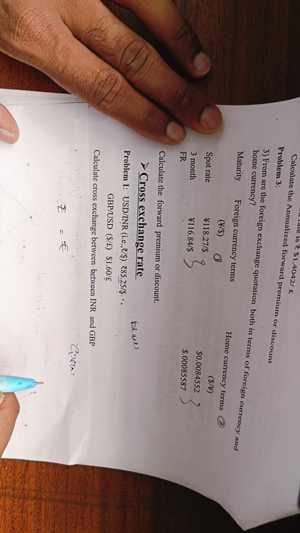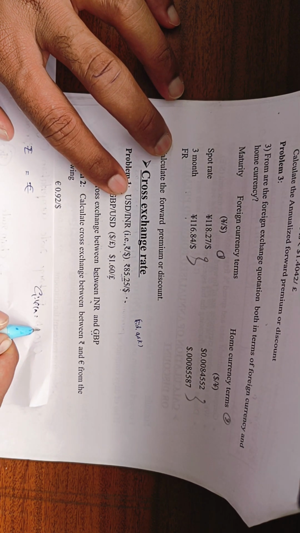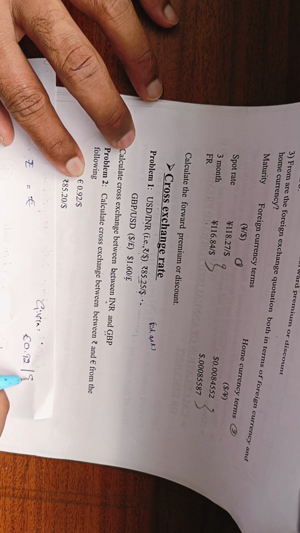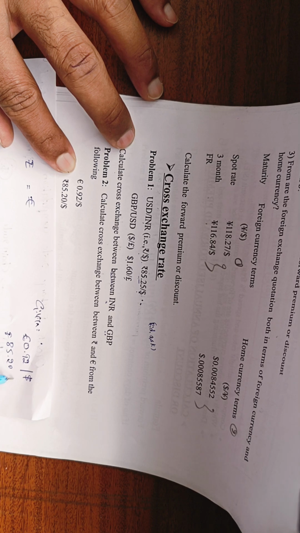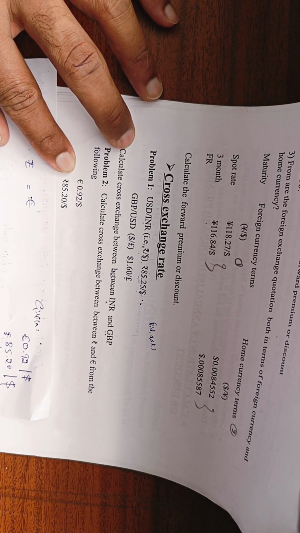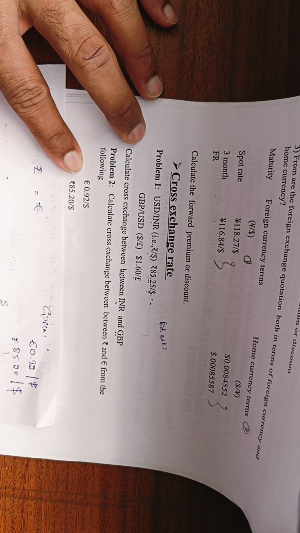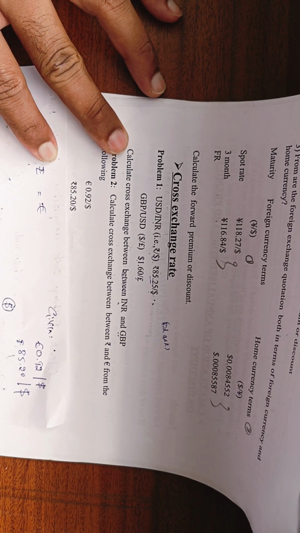Then write the given contents. What are the contents given? We need to check which is the common currency and which are the rest two currencies. What are the given currencies? Euro 0.92 per dollar, then rupees 85.20 per dollar. In this, find out which is the common currency. Common currency is dollar. Then we need to calculate rupee and euro.